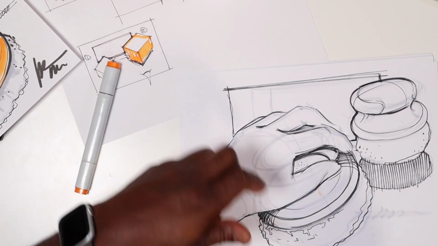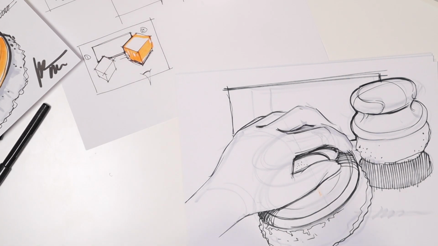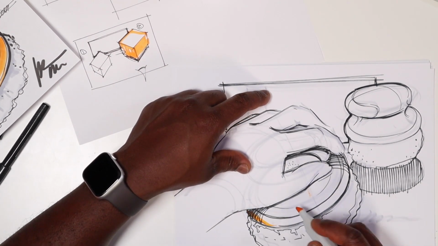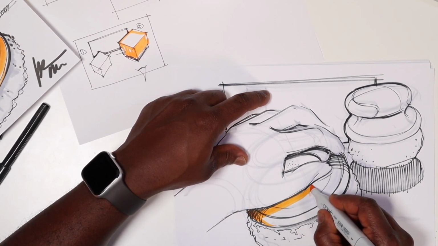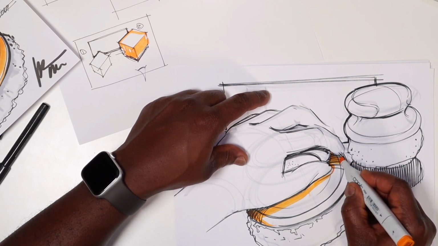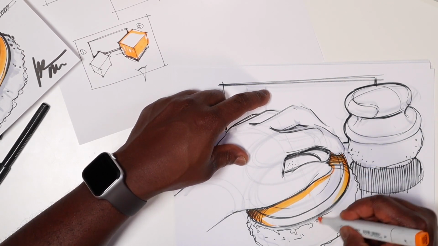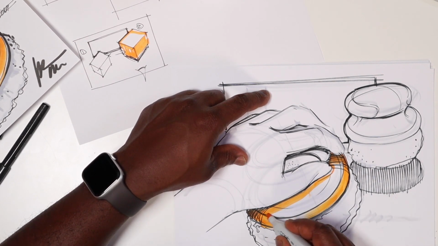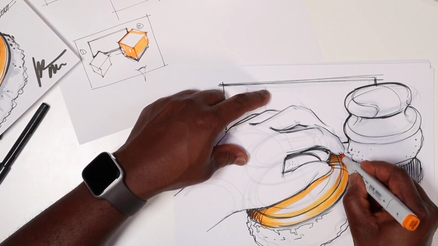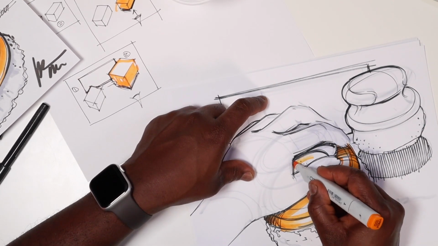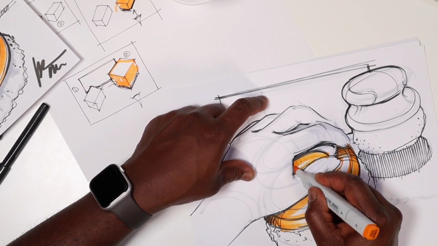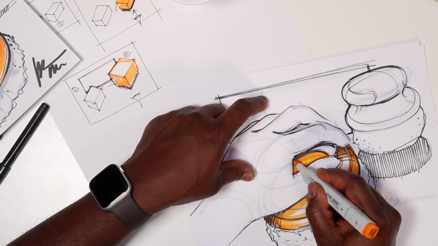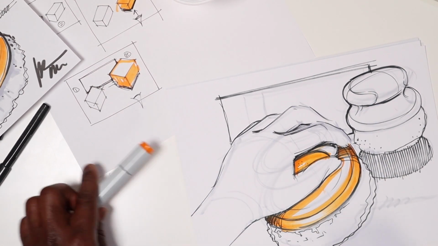Line weight on this one, and again, just to pop the product from the hand, a little bit of color. Okay, and that color is going to inform the viewer that this is the main sketch on the page, so there's no question which one should be that dominant element on the page.